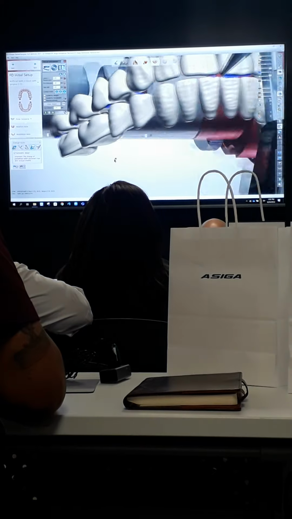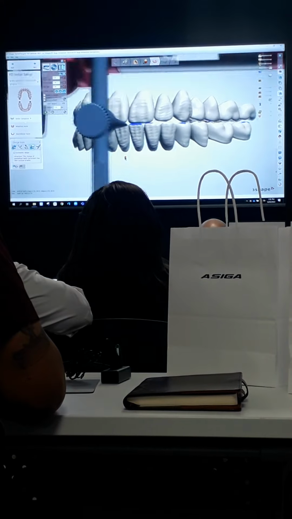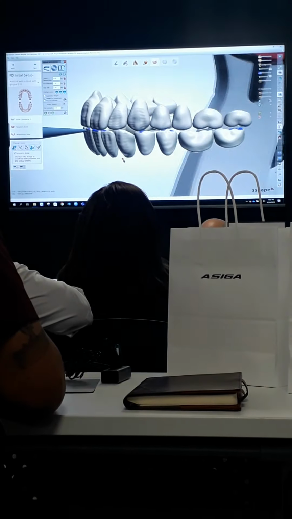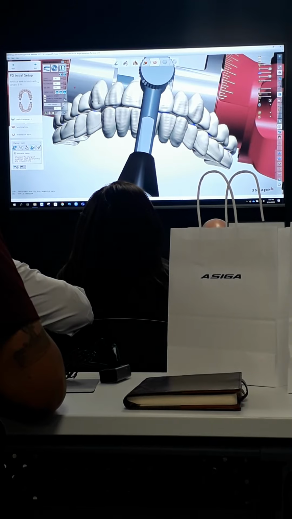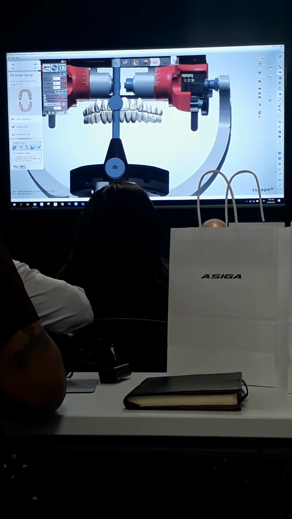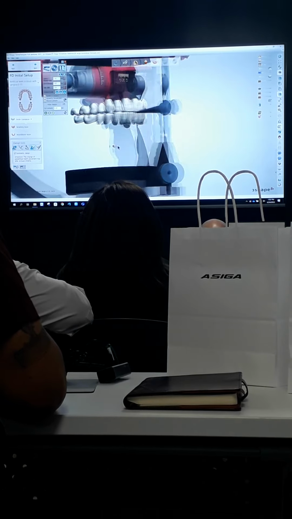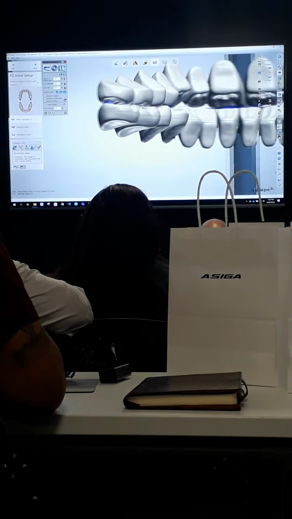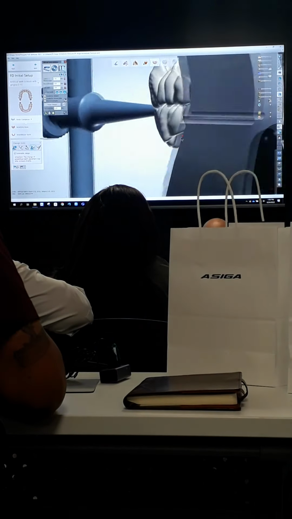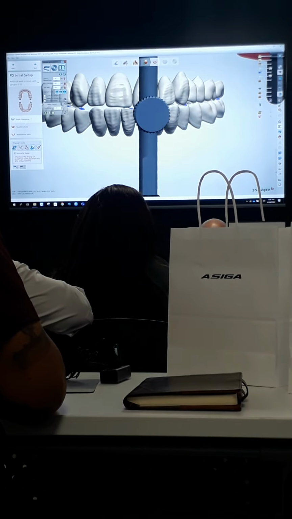So I can see it looks to me like maybe those upper centrals are discluding everything in protrusive and retrusive. So then I can go ahead now and look at my lateral movements. So I'll take it over to one side. And then I'll take a look again and see what everything looks like. So it's a really easy way for you to check your excursions here to make sure that you're not causing any issues.